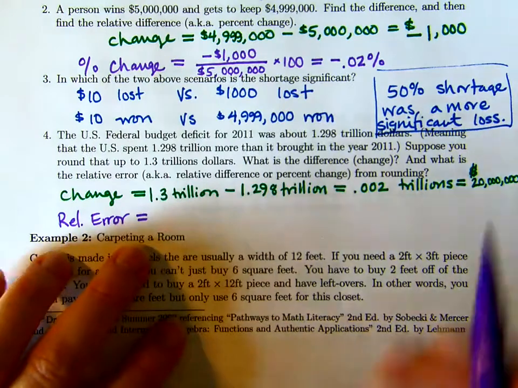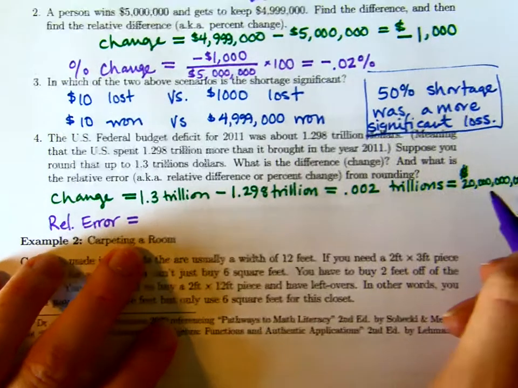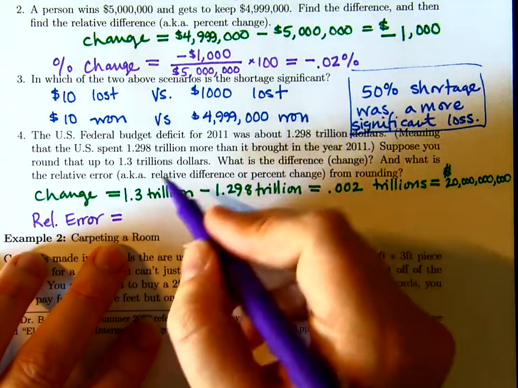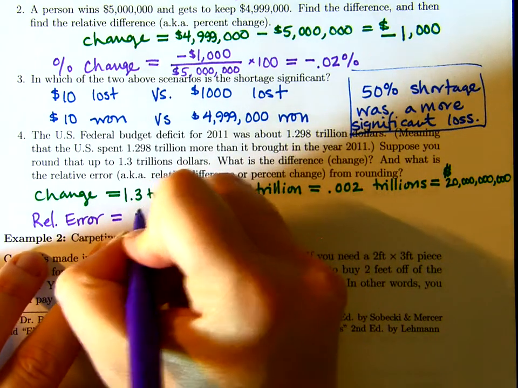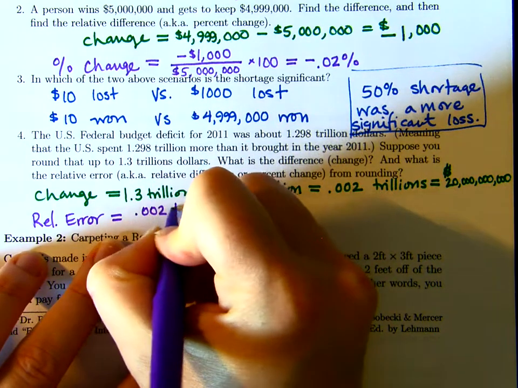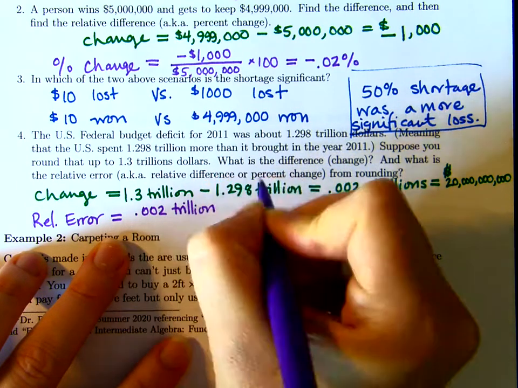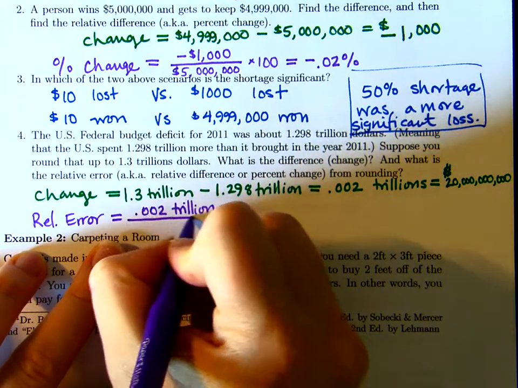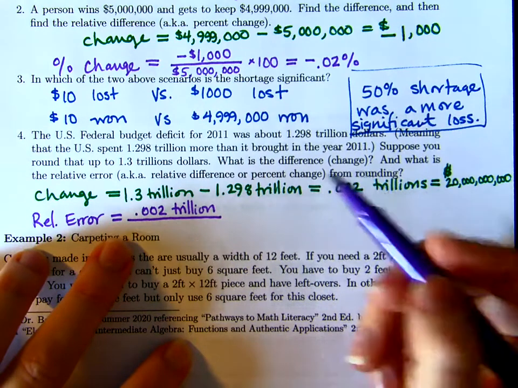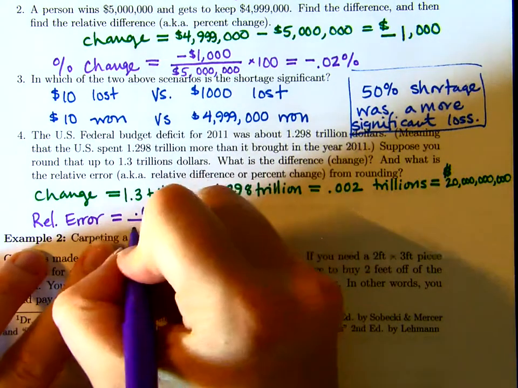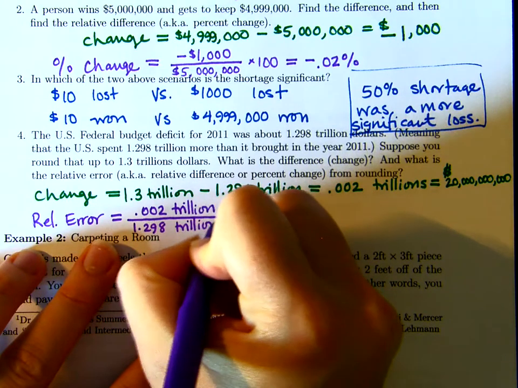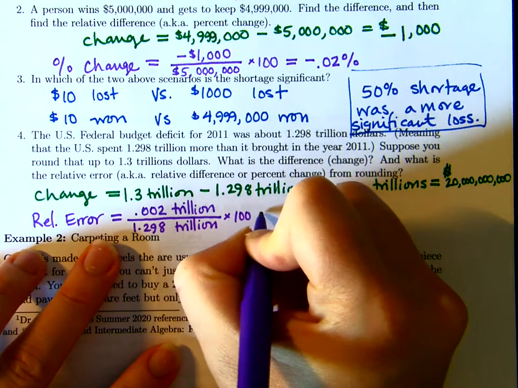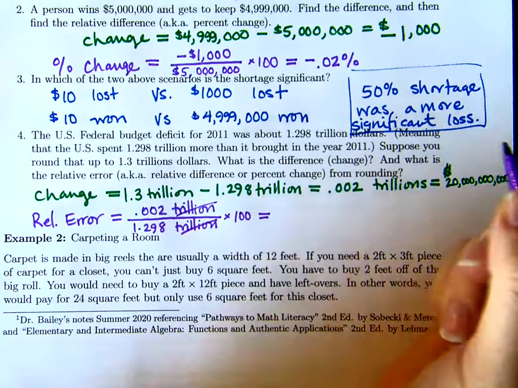The change was 0.002 trillion compared to the original, which was 1.298 trillion.